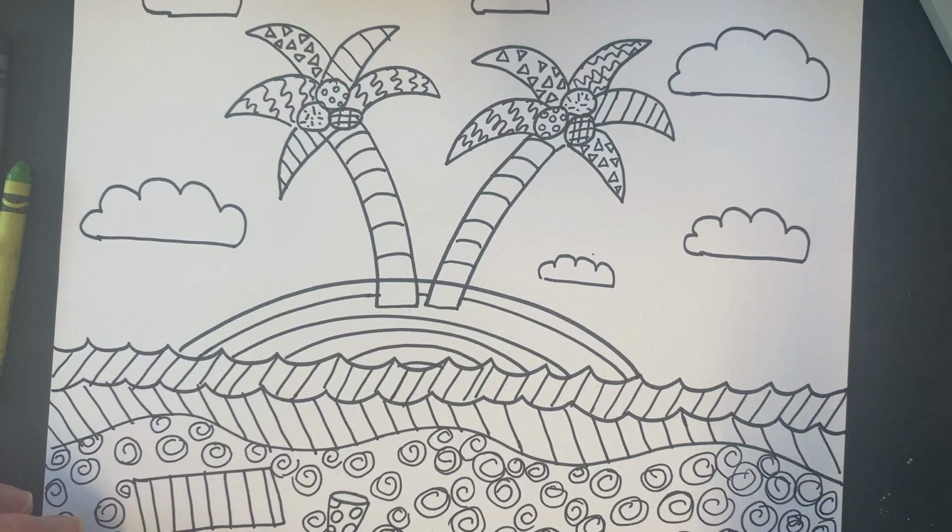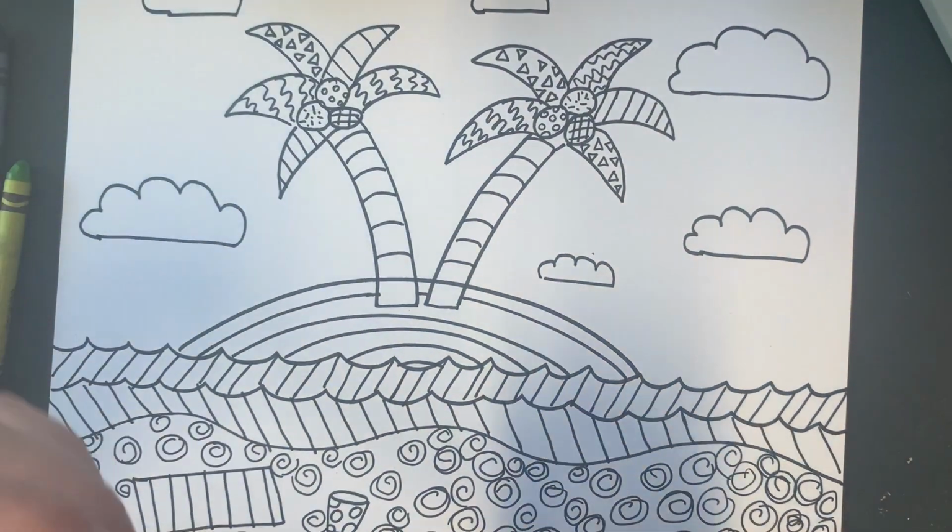Okay, your teacher can pause here while everyone finishes before moving on to color. Okay, so as we finish up the pattern, now we're going to move on to the color.